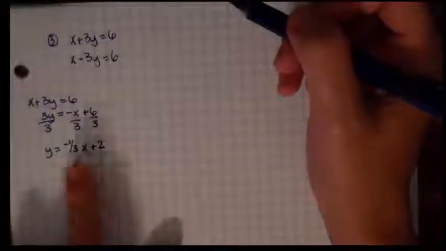Negative x over 3 is the same thing as negative 1/3 x, and I wrote it in this format so it would give us our slope. Then I'll convert the second equation. Move my x over, I get negative 3y is equal to negative x plus 6. Divide everything by negative 3, and I get y is equal to positive 1/3 x plus 2.